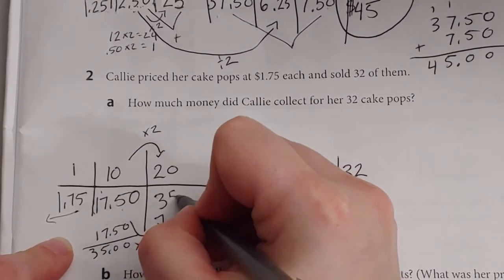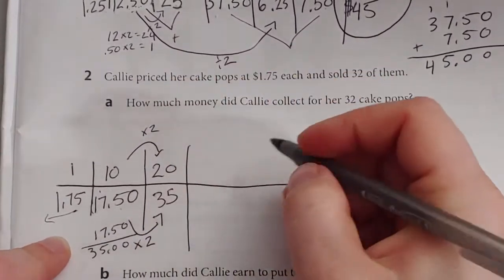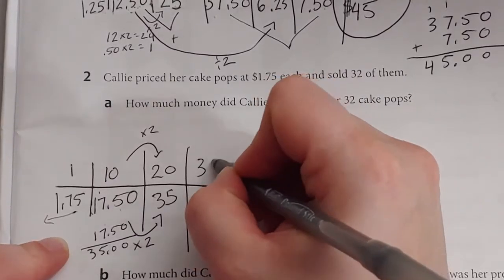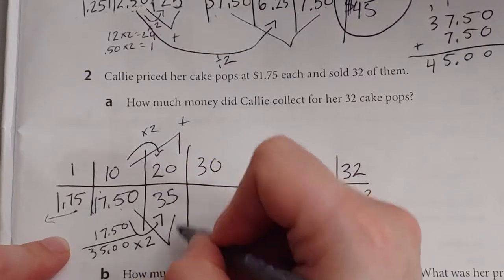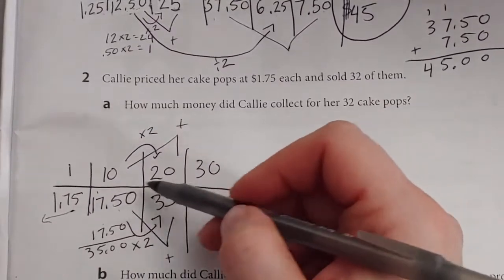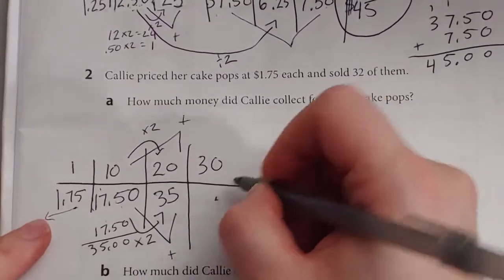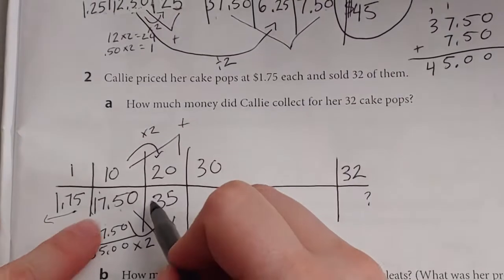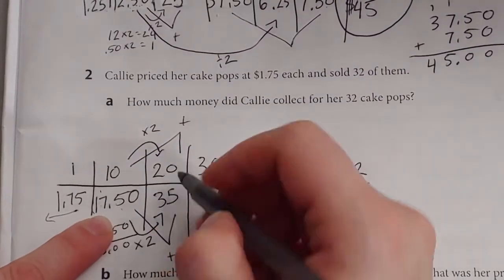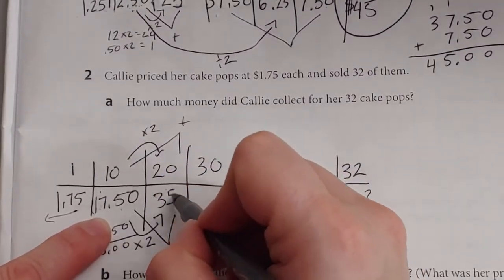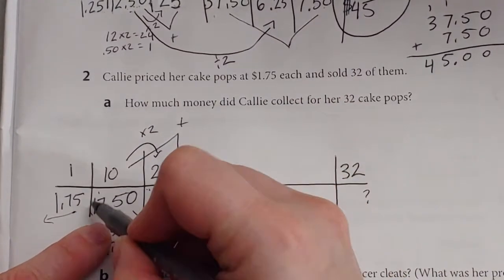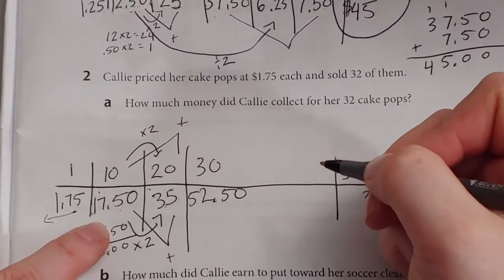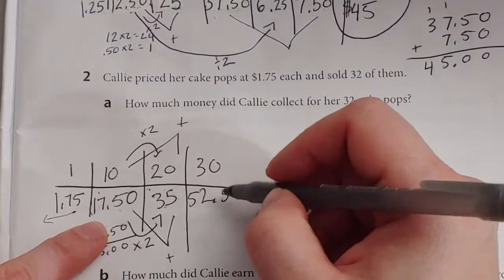So 35. Now I want to go to 30, which means I'm going to add those two. Add those two. So 50 cents and no cents gives you 50. 7 and 5, 7, 8, 9, 10, 11, 12. And 3, 4, 5. $52.50. Alright, so I'm at 30.